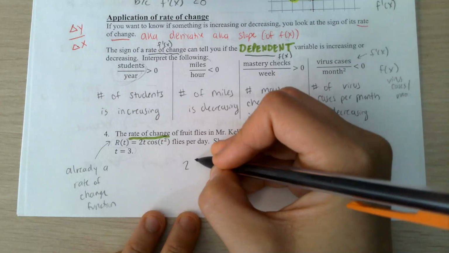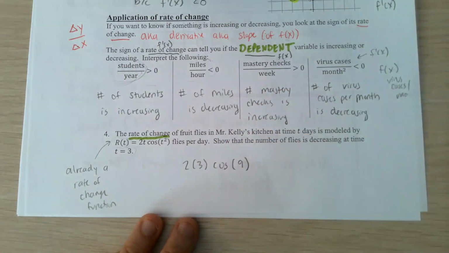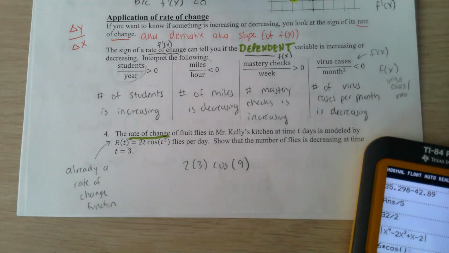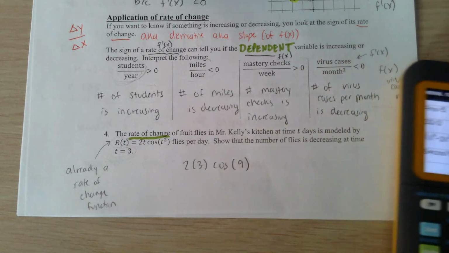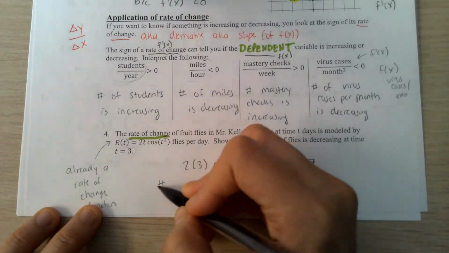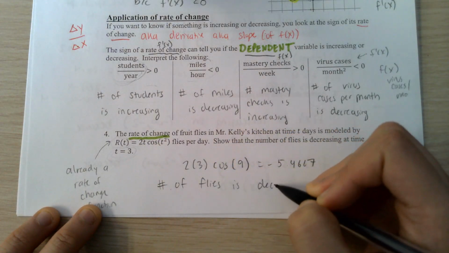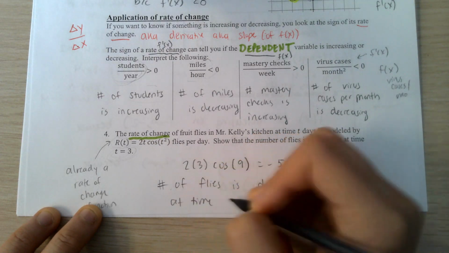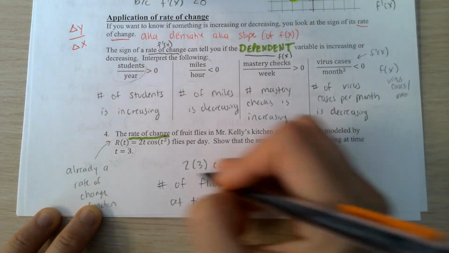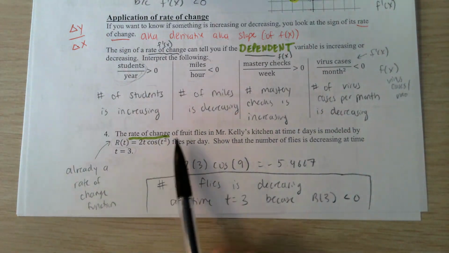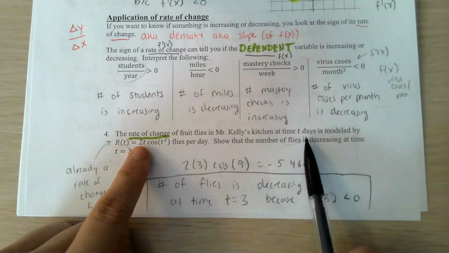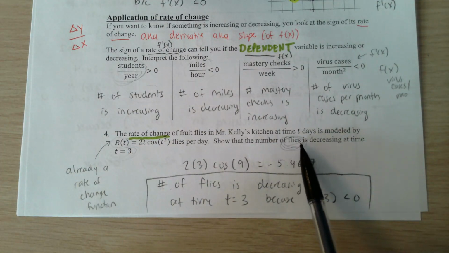So if I do 2 times 3 cosine 9, and I'm pretty sure I need to be in radians, 6 times cosine 9, I get negative 5.4. Okay, so I can say number of flies is decreasing at time t equals 3 because R of 3 is less than 0. Right, so this is flies per day, and I wanted to know about flies. So this is the derivative. I needed to see if it's positive or negative, and then it told me that flies was increasing or decreasing.